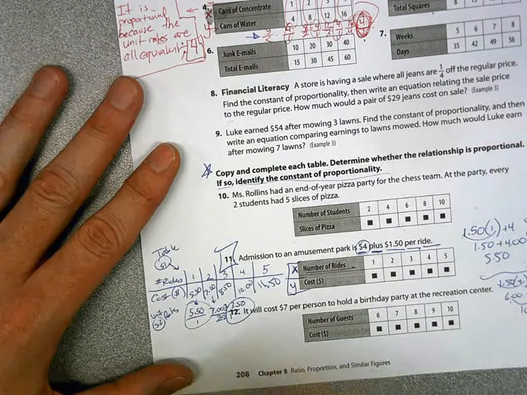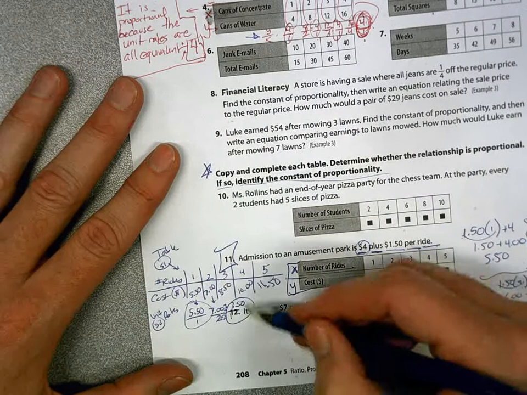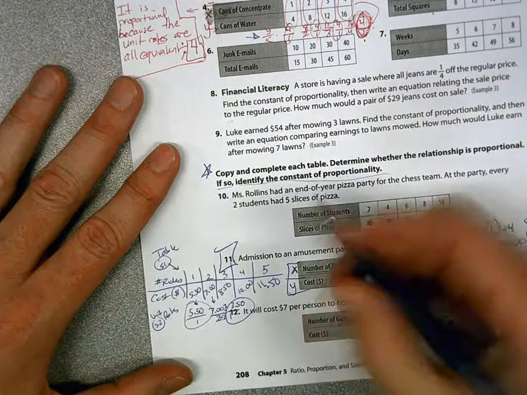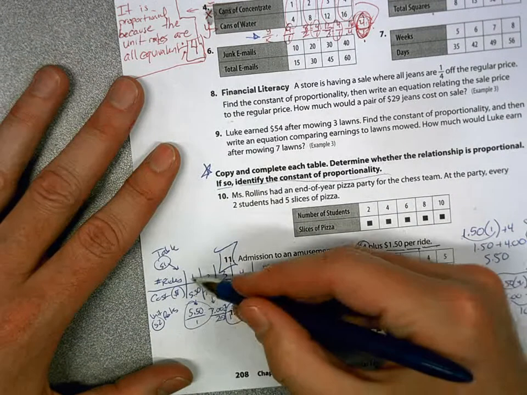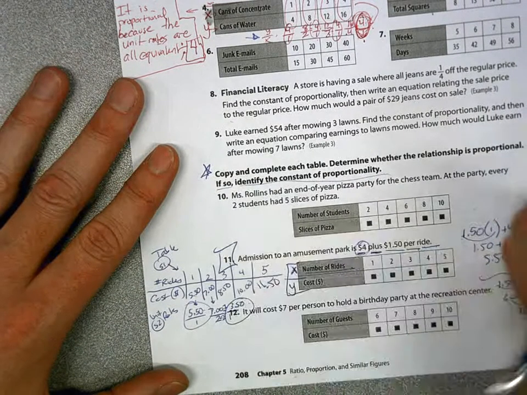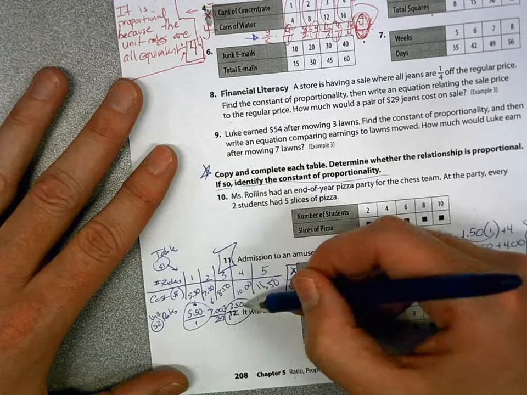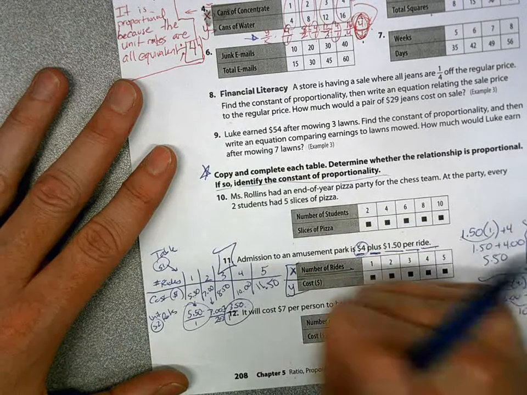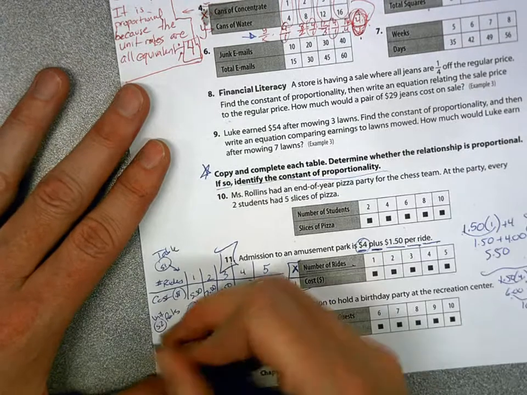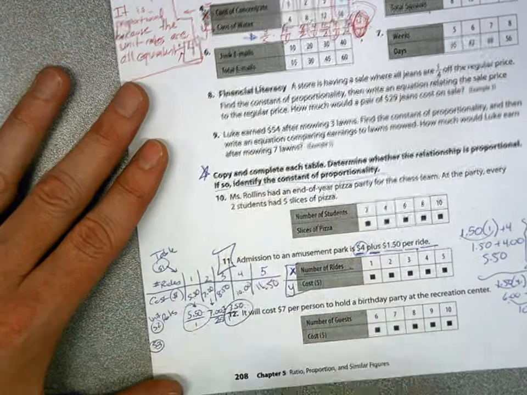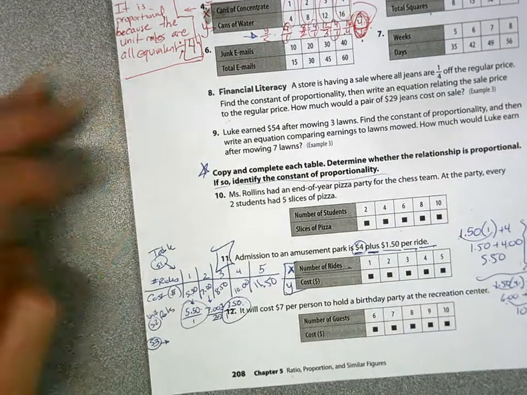Ladies and gentlemen, I already have 2 different unit rates. If I ride 1 ride, it ends up being $5.50 per ride. But look at this, the unit rate's not the same. If I ride 2 rides, it's only $3.50 per ride. So guys, I'm going to go ahead and write my sentence. It is a little different than the red one up here.